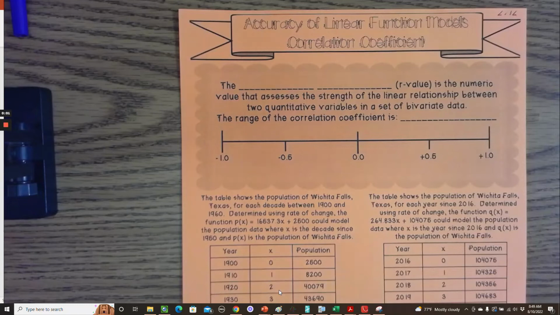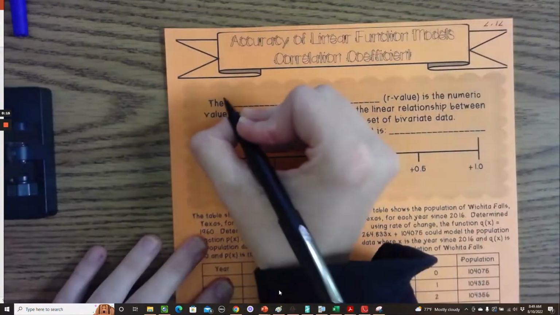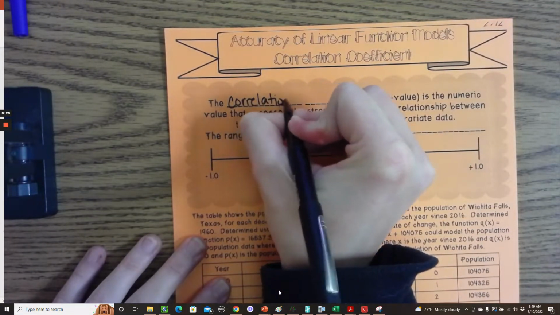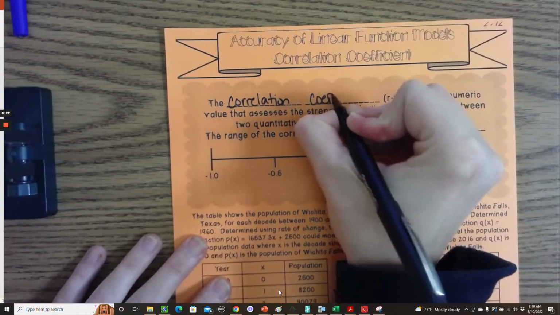This video is for the accuracy of linear function models, correlation coefficient. So today again, we're determining how accurate our linear models are. Today we're going to use what's called the correlation coefficient.